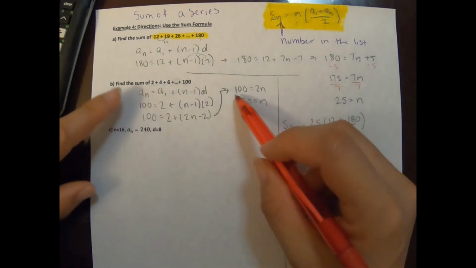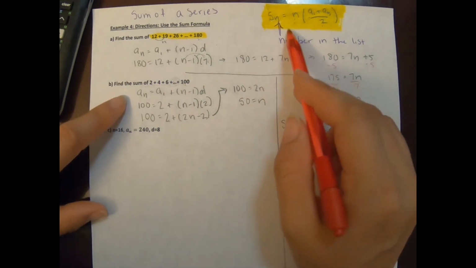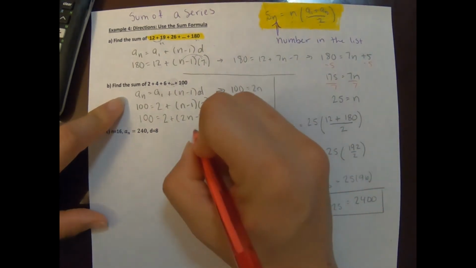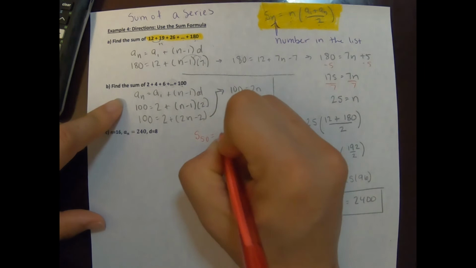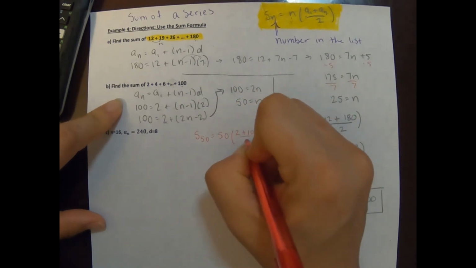So now that we're looking for the sum of the first 50 terms in this sequence, I'm going to use the sum formula. The sum of the first 50 terms is going to be 50 times (2 plus 100) divided by 2.